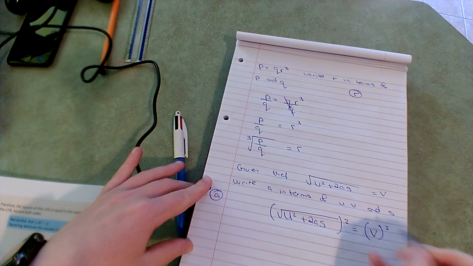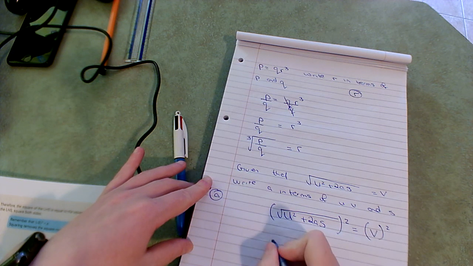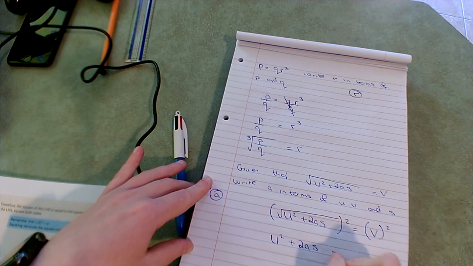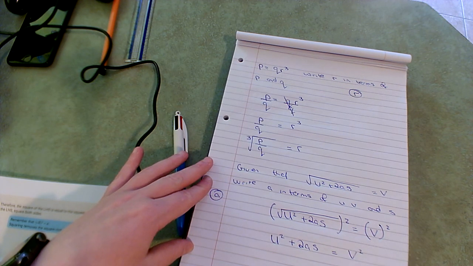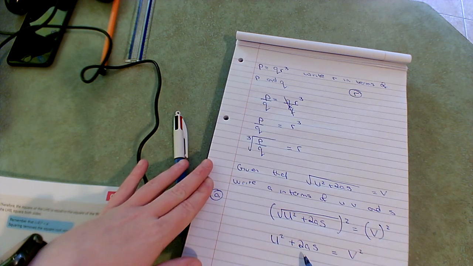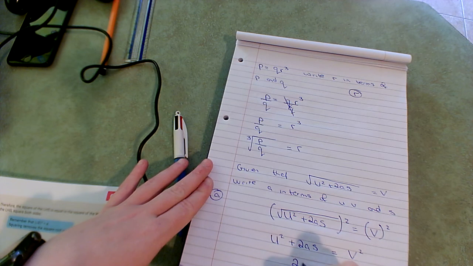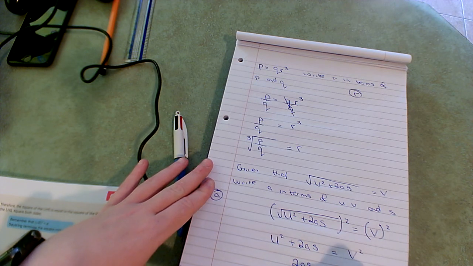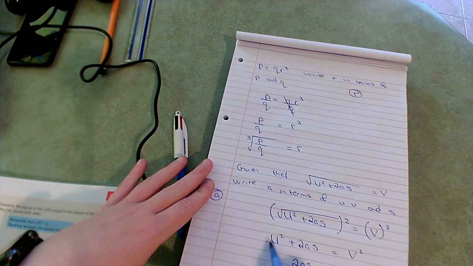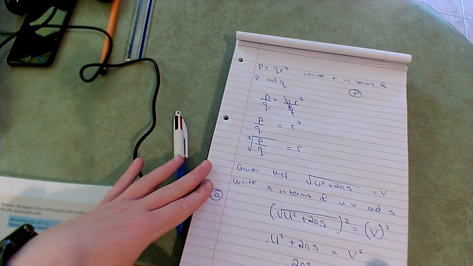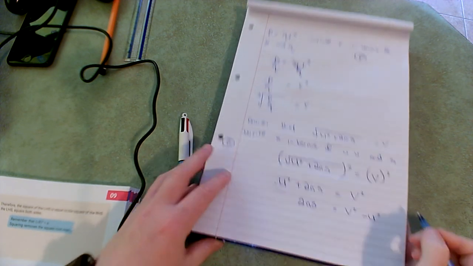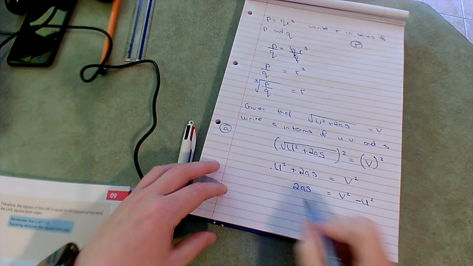To get rid of that, I need to square both sides. When I square that, I'm going to be left with U squared plus 2AS is equal to V squared. I want to get A on its own, so I'm going to leave the 2AS here is equal to my V squared. I'm going to bring over my U squared. That's going to become minus U squared.